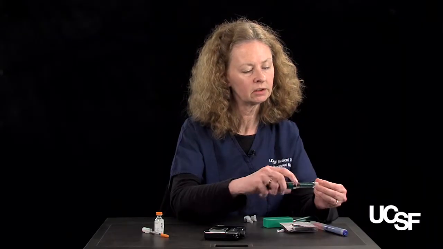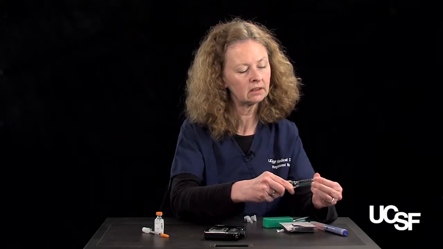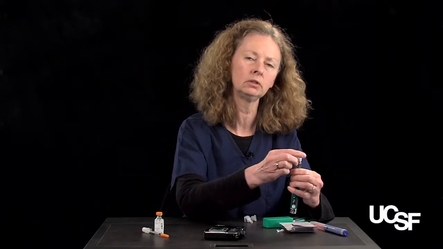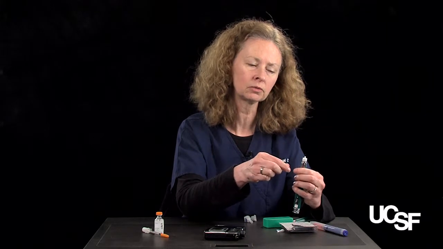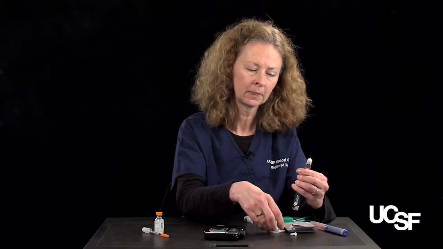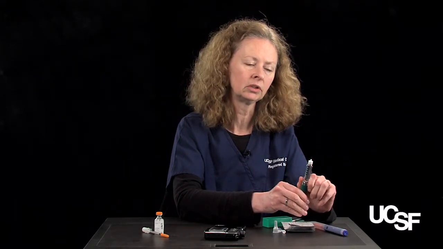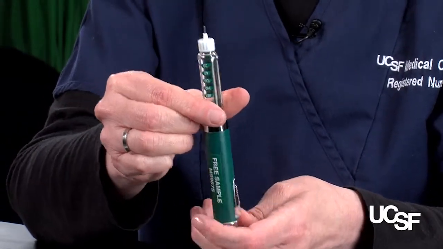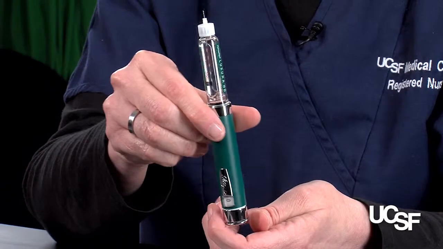What's nice about these durable pens is that they can dial in half-unit dosing. And for people who are on very small doses of insulin, that can be helpful. That could be someone who has been newly diagnosed with type 1 diabetes who is still making some insulin. Or it could be someone who has had diabetes for a very long time who really doesn't need much insulin. So you can see that that's the pen with the needle on it.